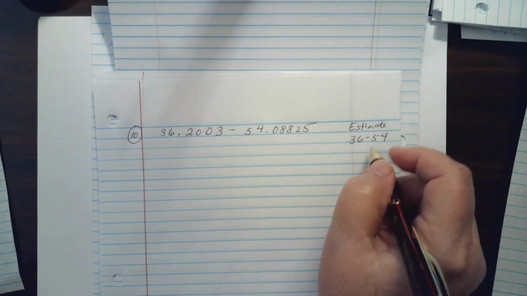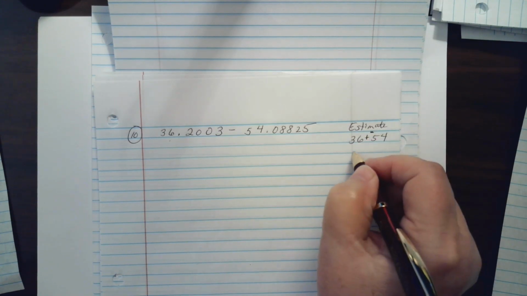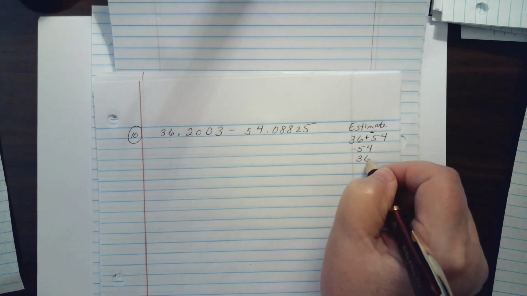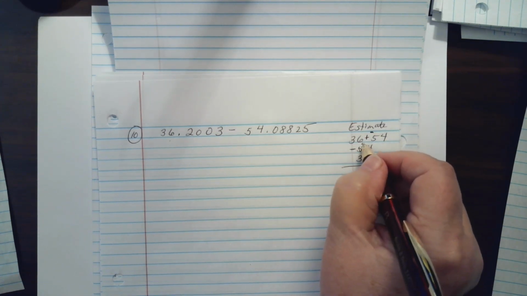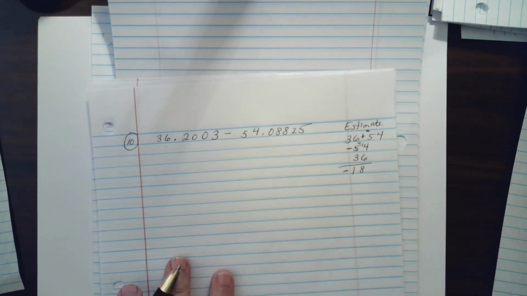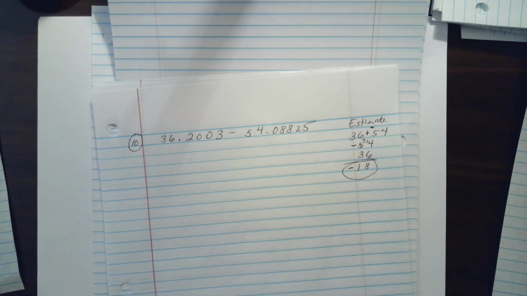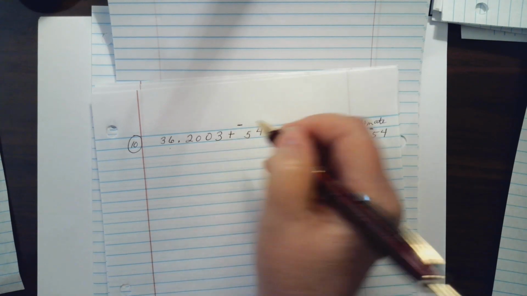To figure out the difference, let's see, I'm going to change this to plus negative, and I'm going to write the 54 first. It's negative 54, and I'm going to subtract, and I get negative 18. So my answer is close to negative 18. Now, I'm actually going to do this by putting plus negative.